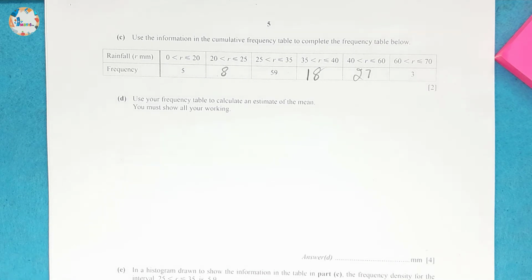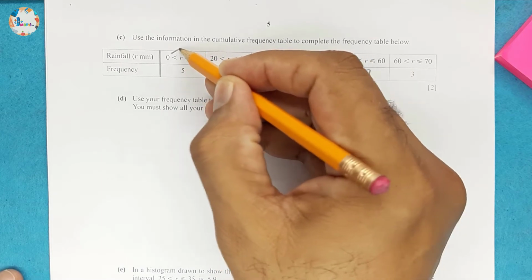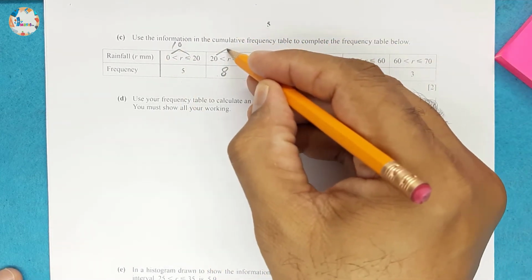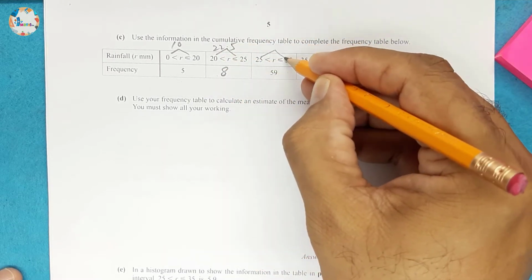Use your frequency table to calculate an estimate of the mean. You must show all your working. So this table we have to use. So mid range we require, so middle will be 10, and this will be 22.5, and this one will be 30.